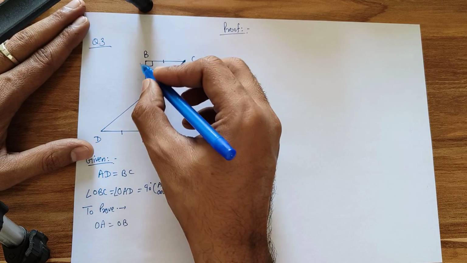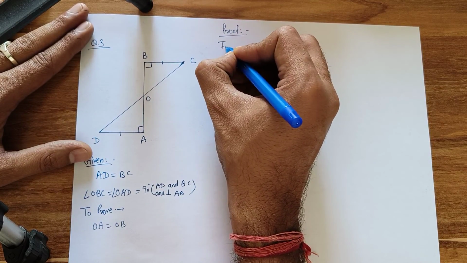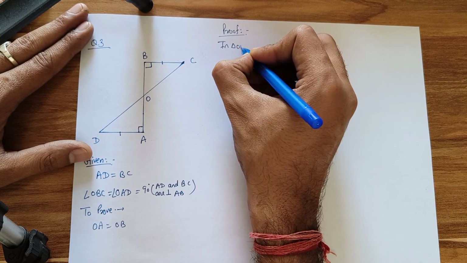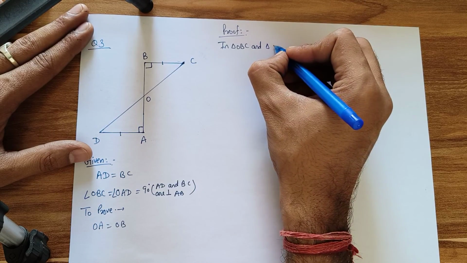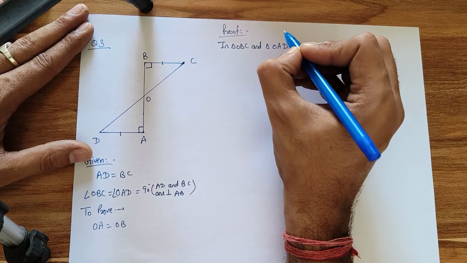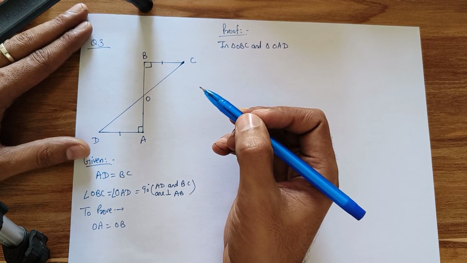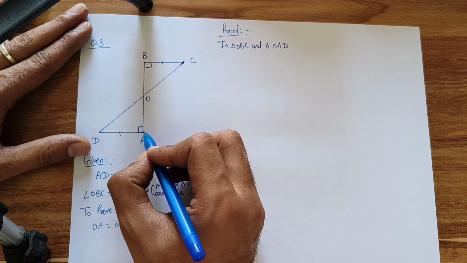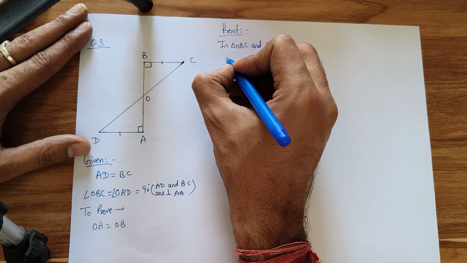we'll take triangle OBC and triangle OAD. In triangle OBC and triangle OAD, first, side AD and BC are equal, so we can say BC is equal to AD.